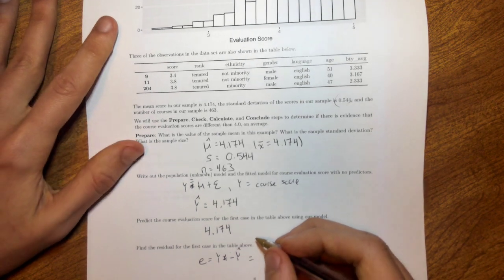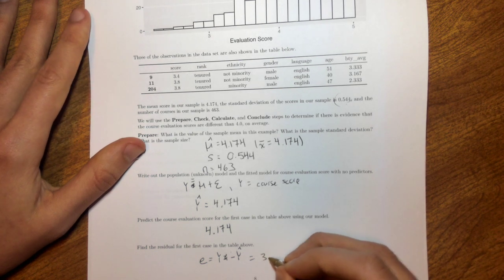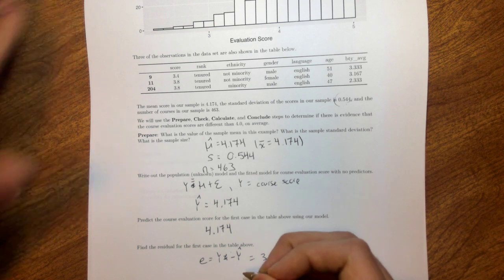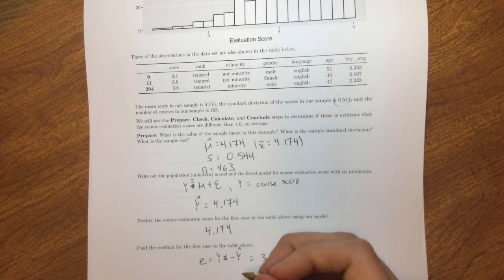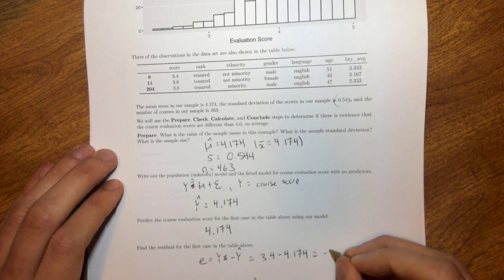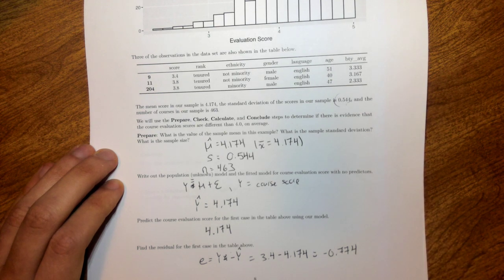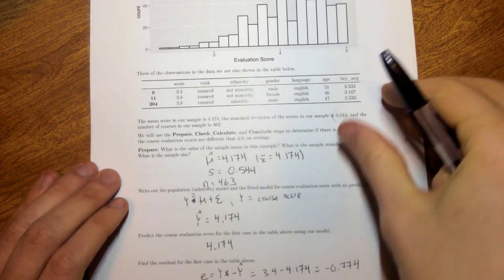And so the residual would be 3.4 minus 4.174, and that's going to end up being a negative 0.744. Or sorry, negative 0.774. Okay, so that's reviewy type stuff.